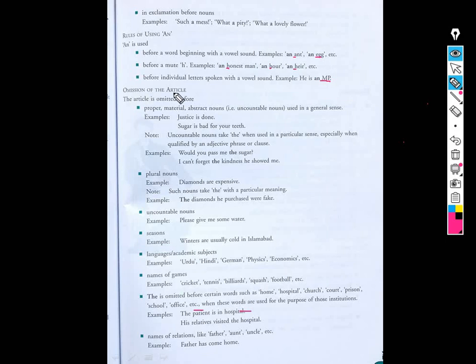Next is omission of article. Okay, where to omit article, where to remove article. कहाँ पे आप article नहीं लिख सकते. Okay. अब वो कुछ चीजें बताई जाएंगी. Right. The article is omitted before proper, material, abstract nouns.